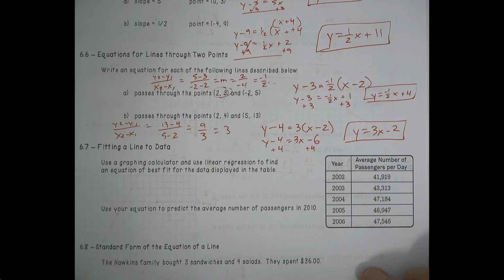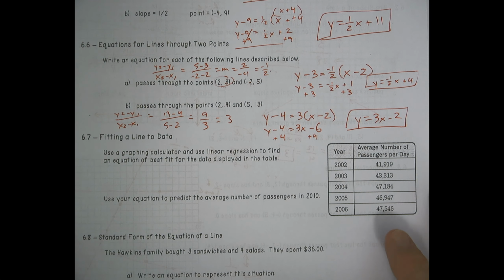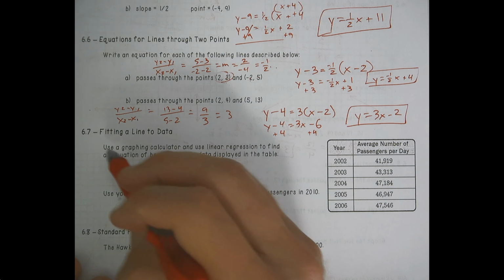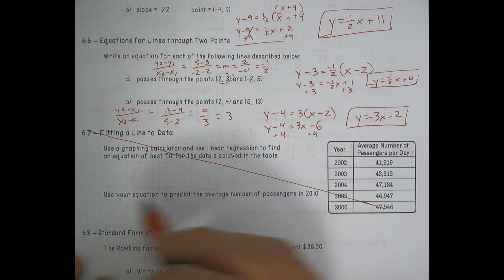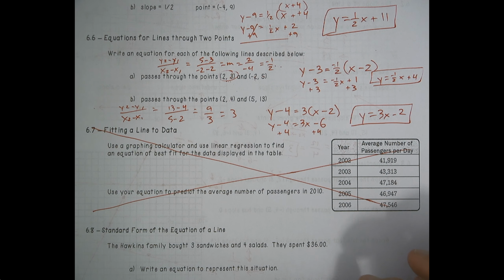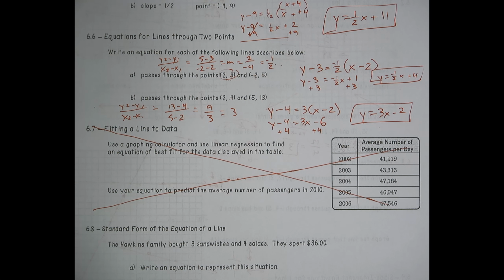Now for 6-7, when this video is being recorded, we were on distance learning for the coronavirus. So we don't all have graphing calculators, and so we skip this. So if this is now being used in a following year when we are in school, there'll be a separate video posted for 6-7 where you can complete it using your graphing calculator. So moving on to 6-8.